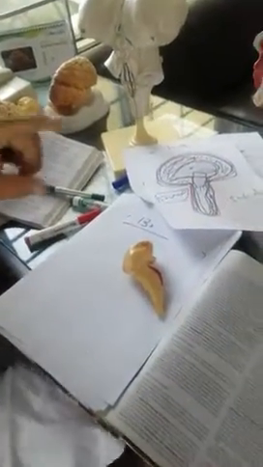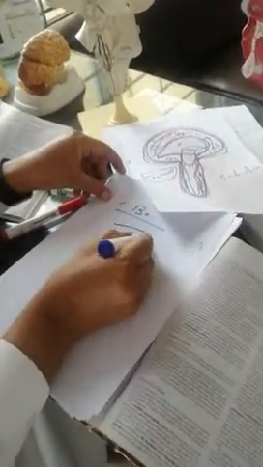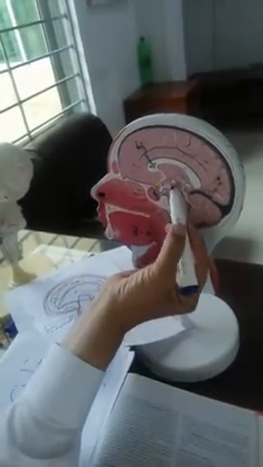Now the CSF which is produced in the lateral ventricle, as I told you, in this lateral wall of the third ventricle, over here is one foramen, which is called the interventricular foramen. That is a foramen from one ventricle to another ventricle.